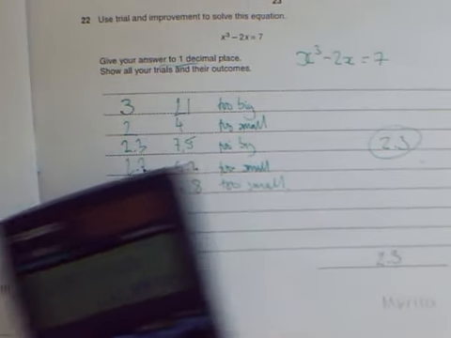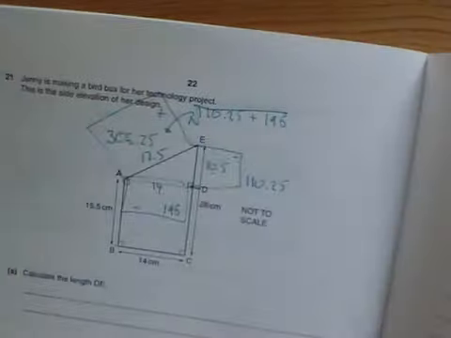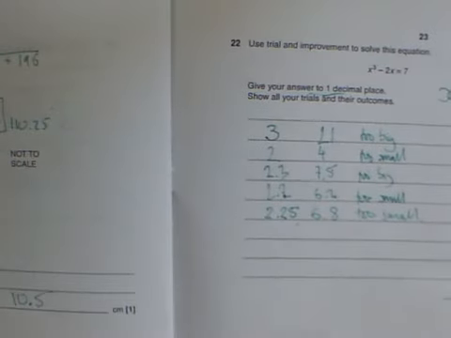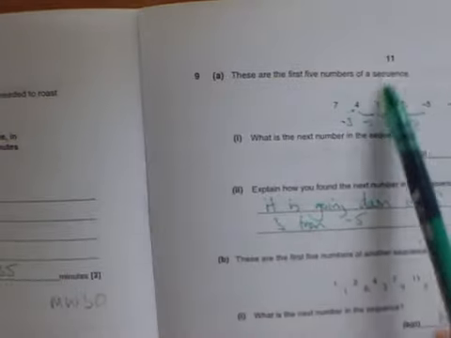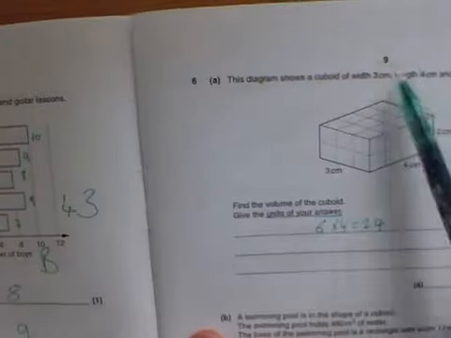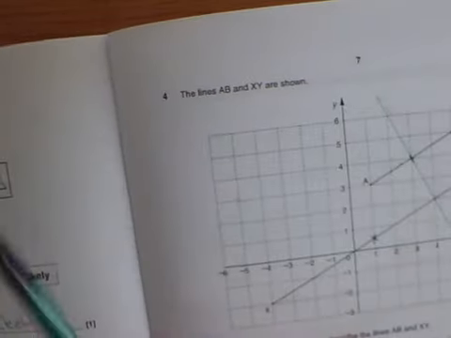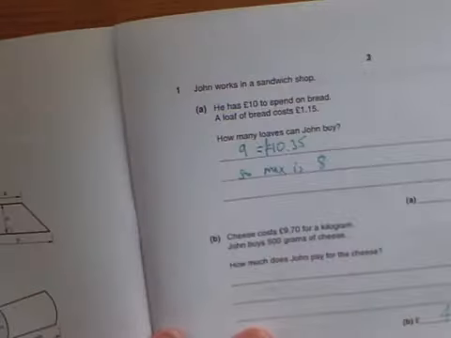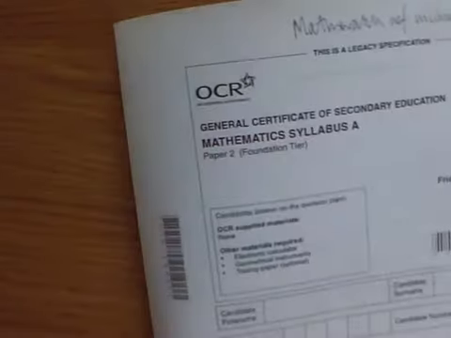Okay, now I think that's the end of the paper, but as always I'm going to check that it is, and it is blank. My final checking thing now is just to flick through every page and look at the page number. 23, 22 you can't see, 21, 20, 19, 18, 17, 16, 15, 14, 13, 12, 11, 10, 9, 8, 7, 6, 5, 4, 3, 2, and then 1 first page.